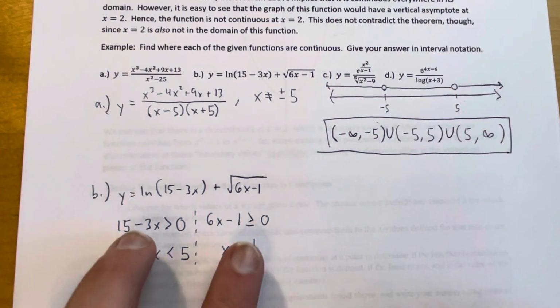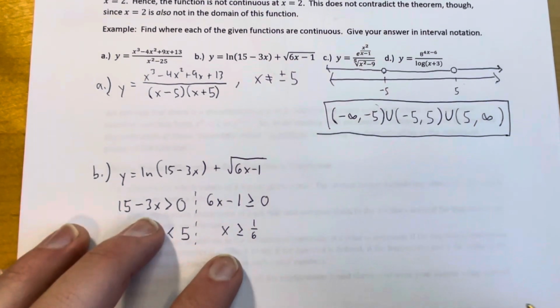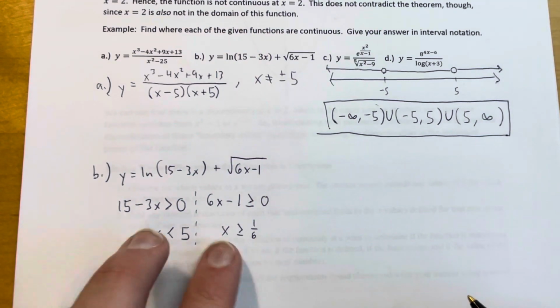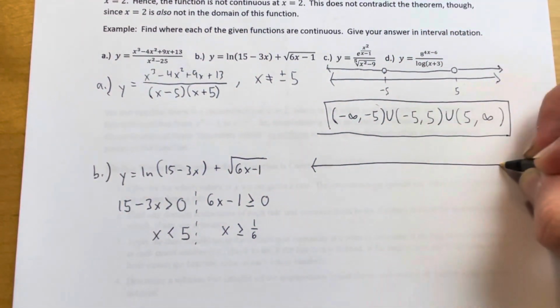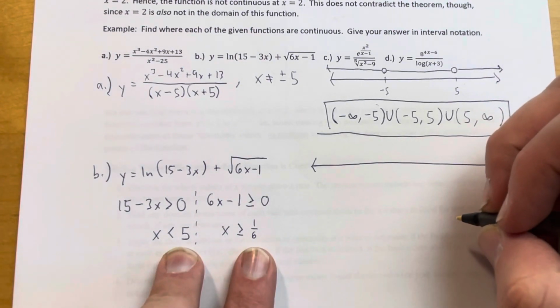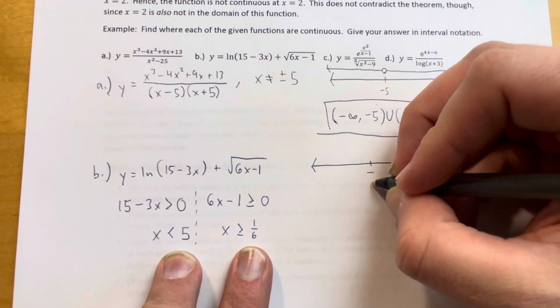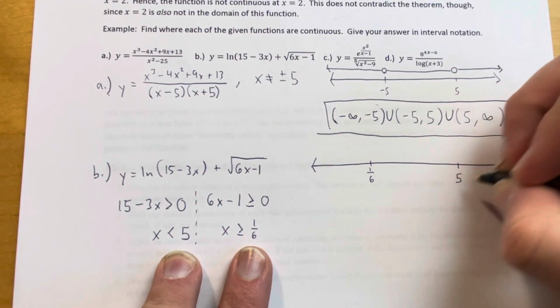Okay. Now I kind of have two different conditions on my x when I'm looking at the domain of this function, and both of them have to be simultaneously satisfied in order for my function to have continuity. So if we look at that, plot the two relevant values for x, 5 and 1/6. 1/6 would be over here. 5 is going to be like over here.